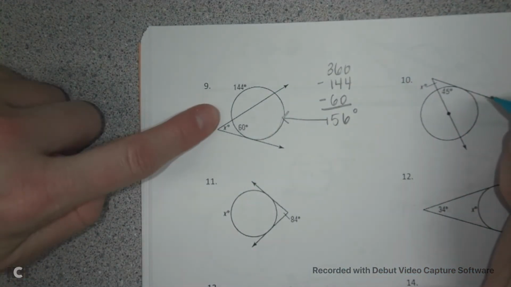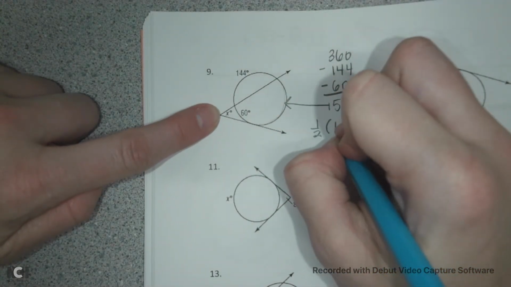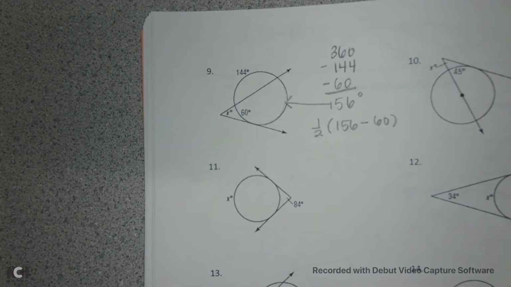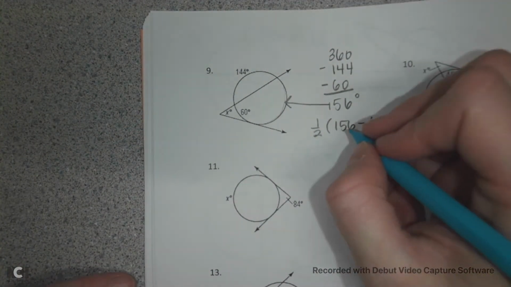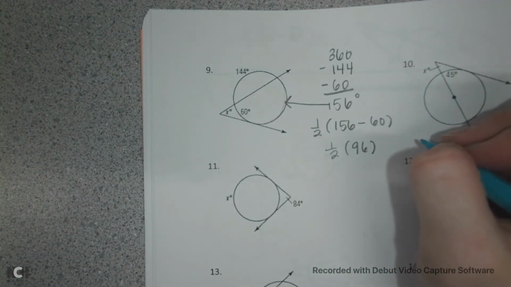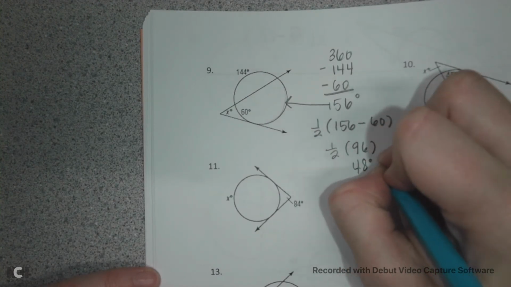So now to figure out the measure of angle x, it's a half of 156, the big arc, minus the little arc. So 156 minus 60 is 96, and half of 96 is 48. So my x is 48 degrees.